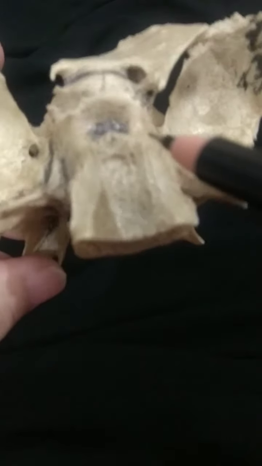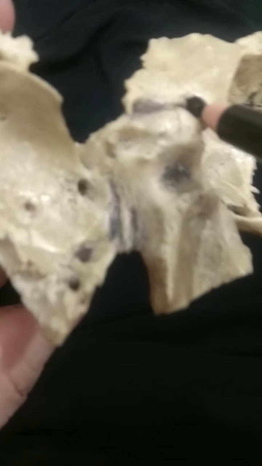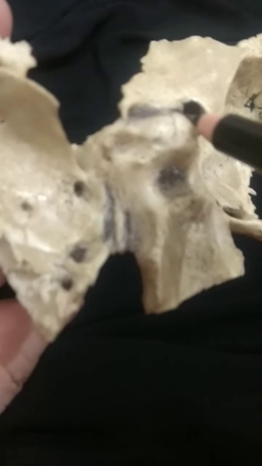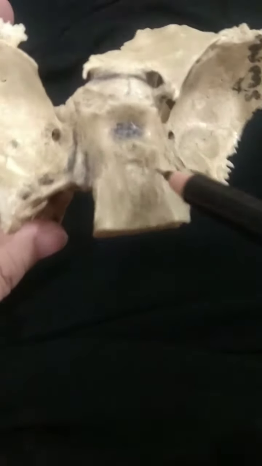So this is all about the optic canal. Through the optic canal, the optic nerve and ophthalmic artery pass. So this is all about the sphenoid bone.